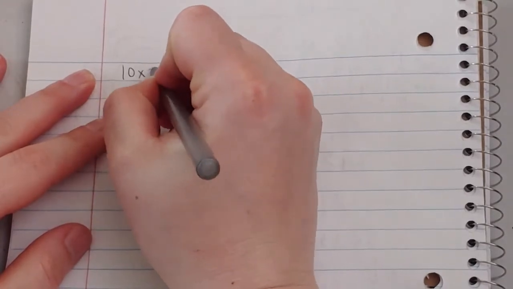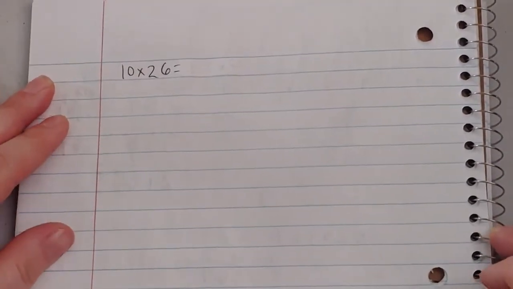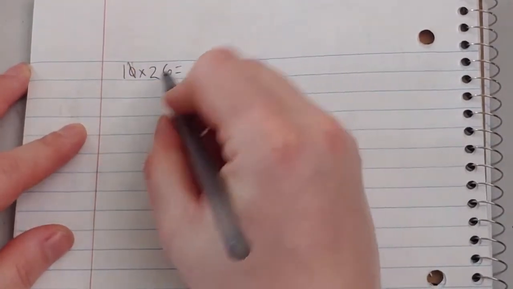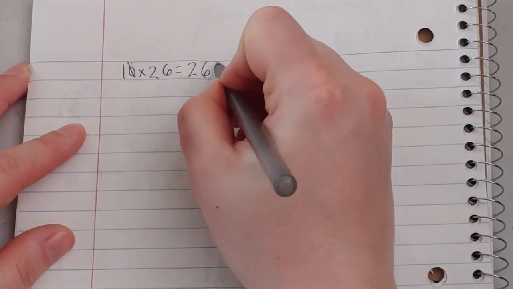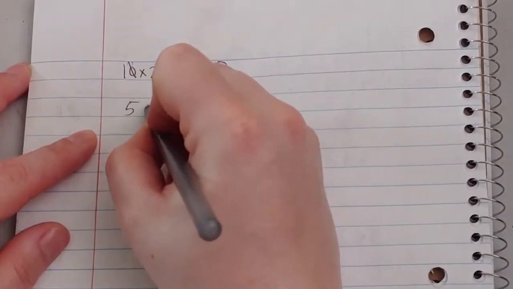So, solve that. Okay, hide the 0, make it easy. So 1 times 26 is 26. Put the 0 back. So how about this one?